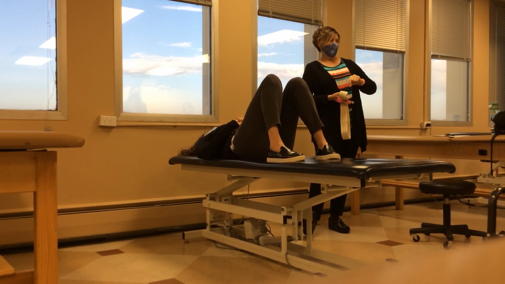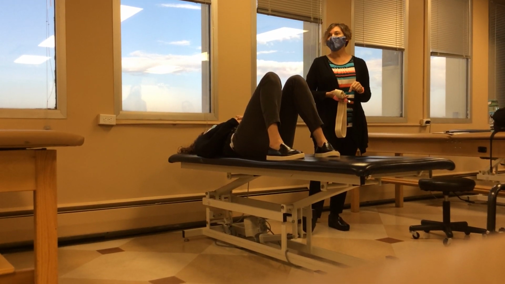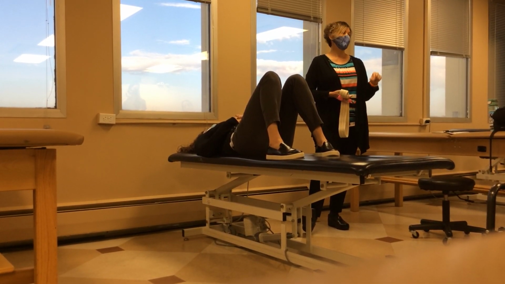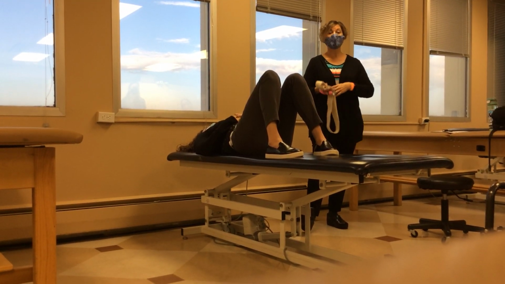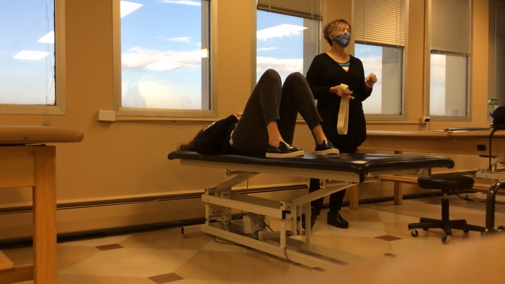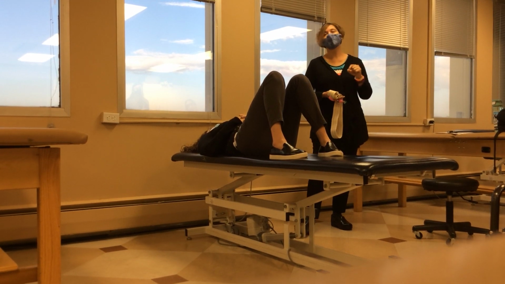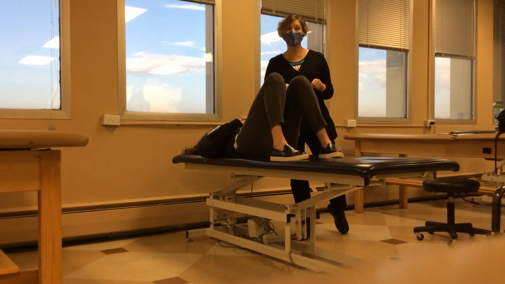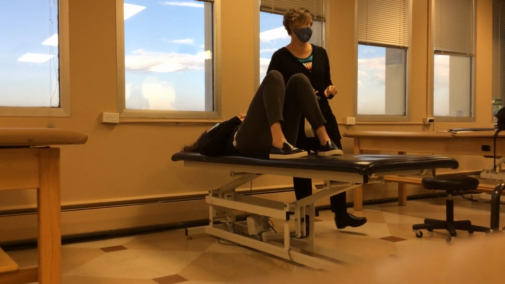At the beginning of treatment, right after somebody has had a traumatic brain injury or a stroke or some spinal cord injury, you are going to go towards the stronger side because they will be more successful.